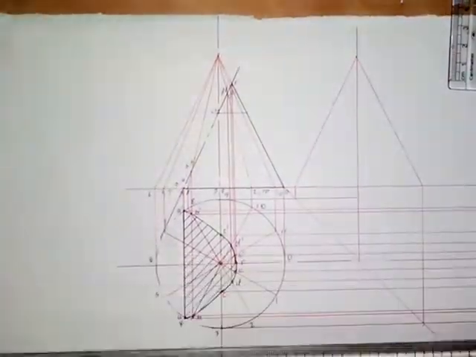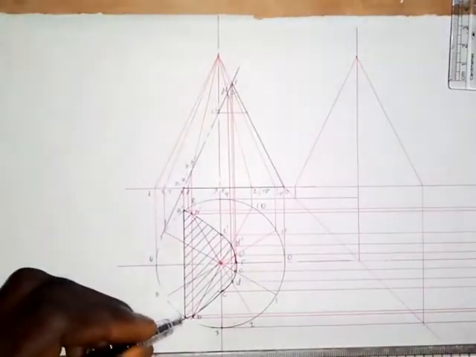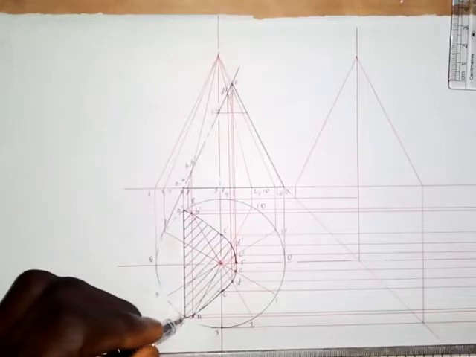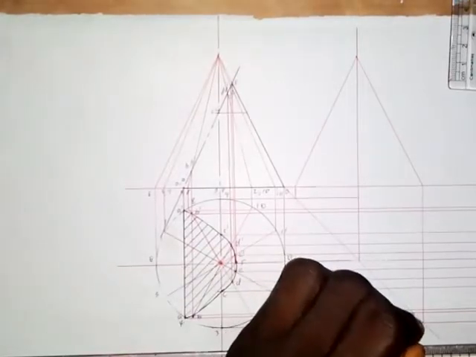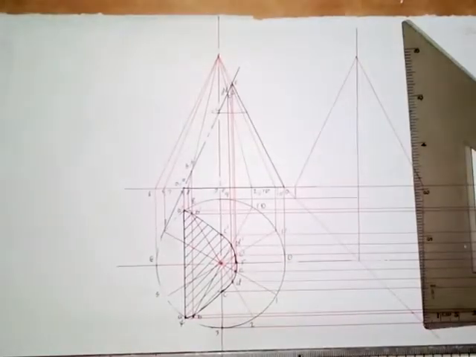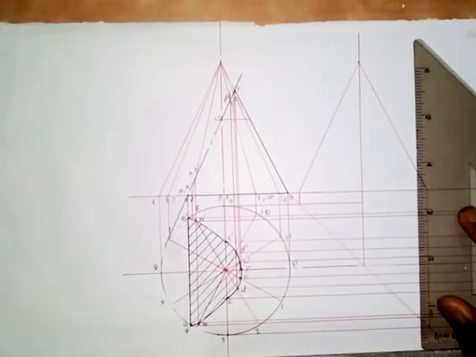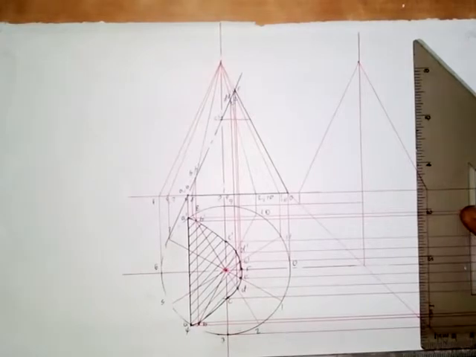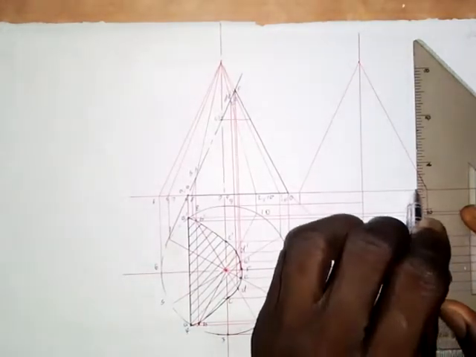okay, so this is point A prime. So where do I have A? So here I have A here. So line A, you touch this inclined line at this point. So from this point here, I will draw a vertical line. From this point, I will draw a vertical line. Okay, so this is the vertical line. So you touch it this point.